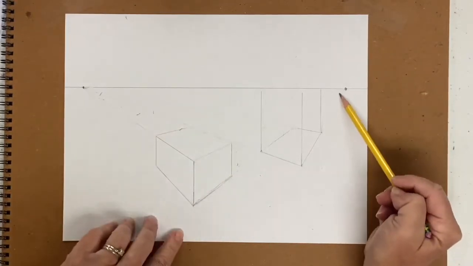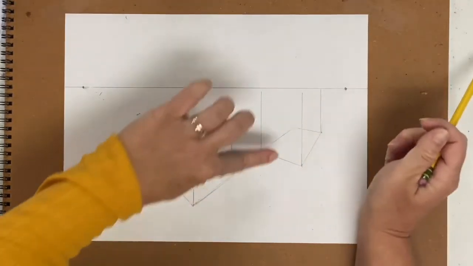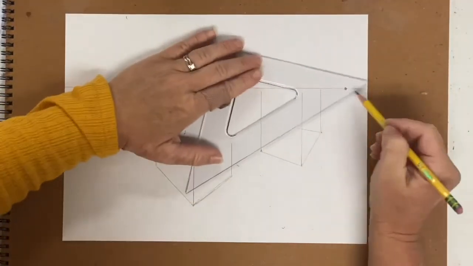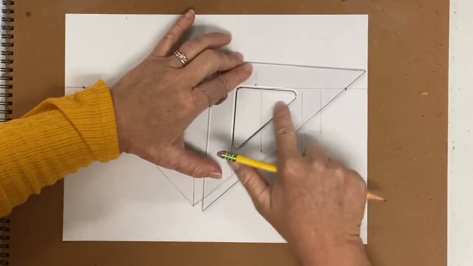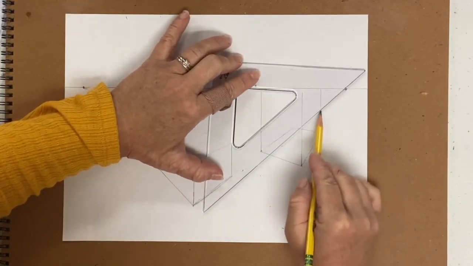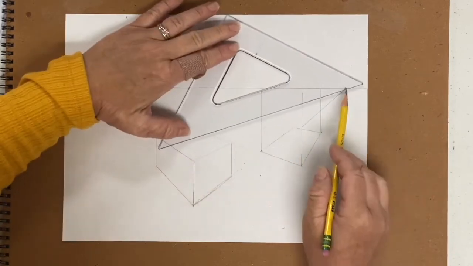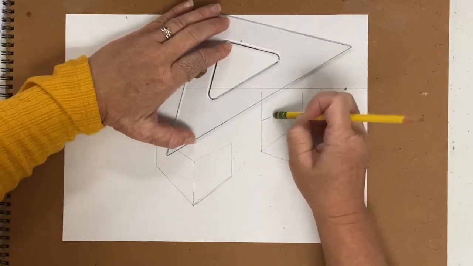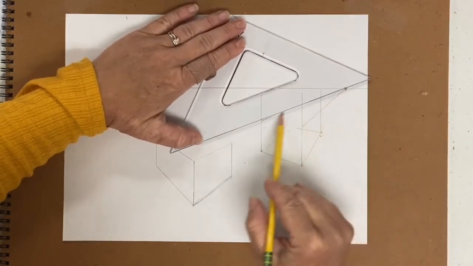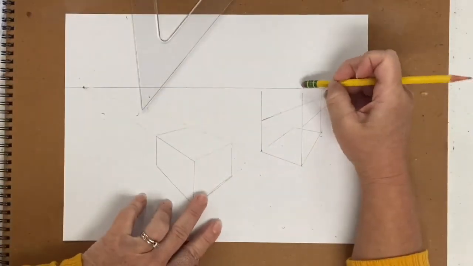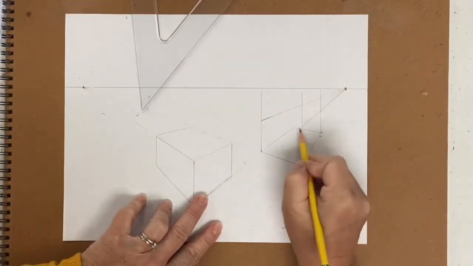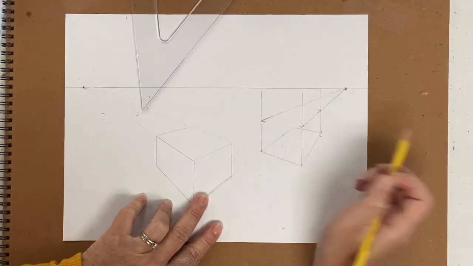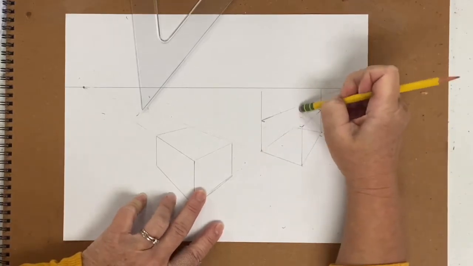So now I'm going to draw another set of guidelines that come down here. I don't want to make this one quite taller than the horizon line, so I'm going to make sure that I leave enough room here to do the top of the block. So I'm going to make this line go here, and this line go here. Now this gives me the location of this front corner and this back corner and this corner. So I'm going to erase these.